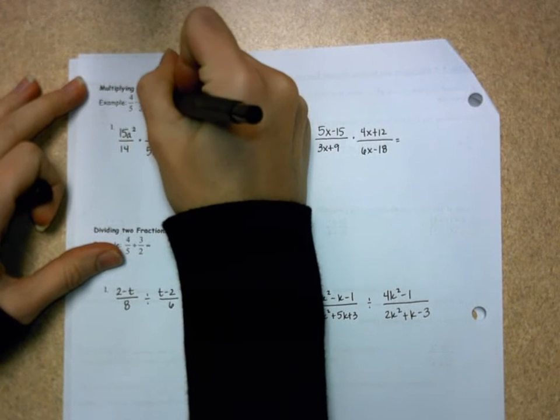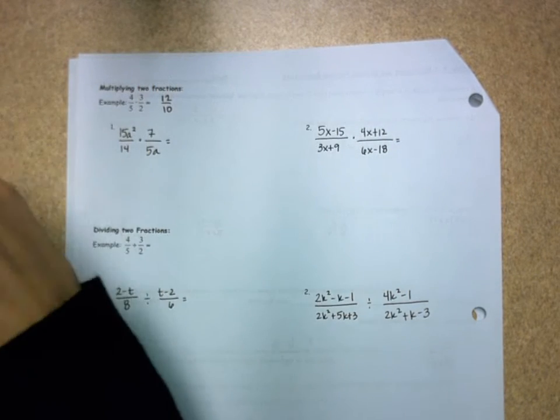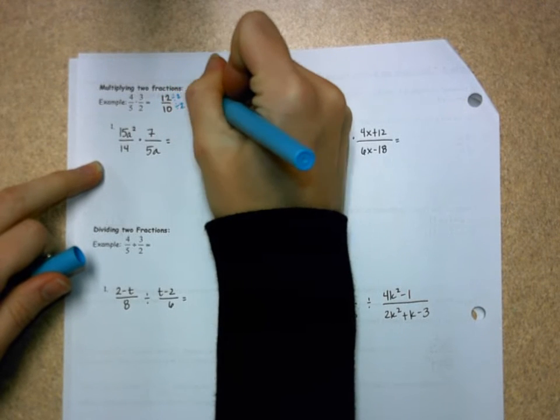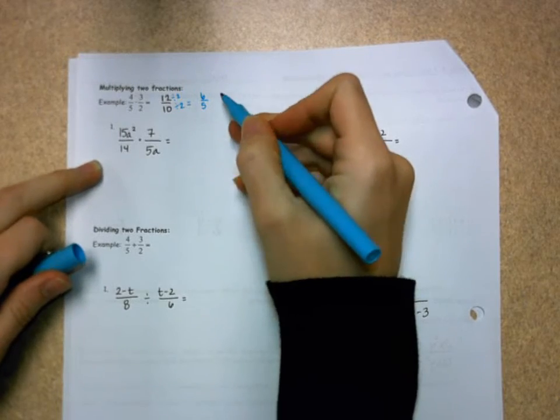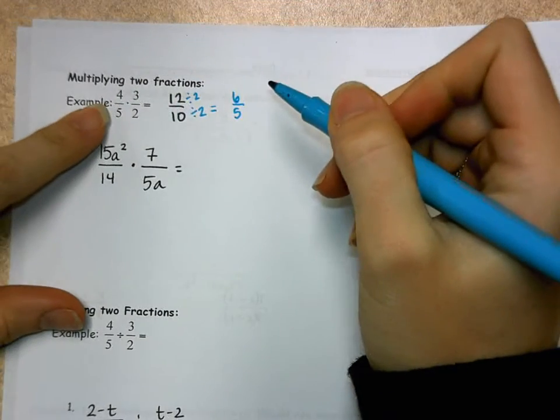You could multiply straight across and get 12 over 10, and then reduce and see what goes into 12 and 10, and you would find a common factor of 2, and that would give you 6/5. Now, that may not have been the most efficient way. Some of you may be looking at it and saying, wait a minute, we noticed that there's some common factors we could cancel out right in the beginning.